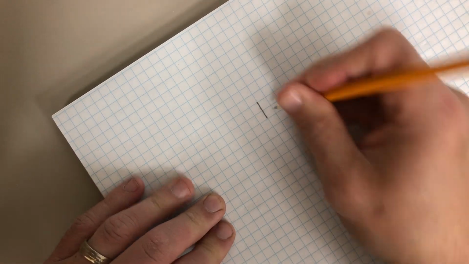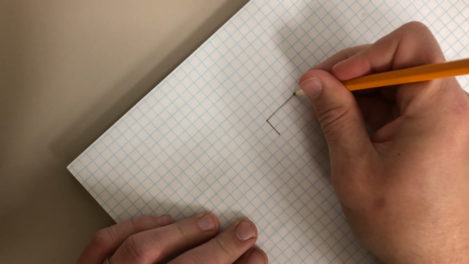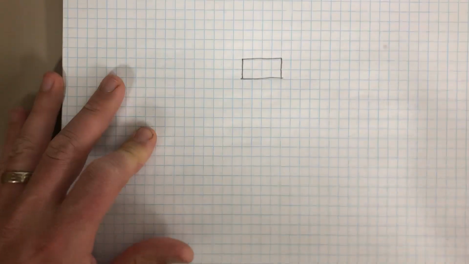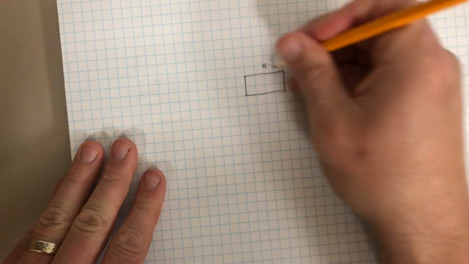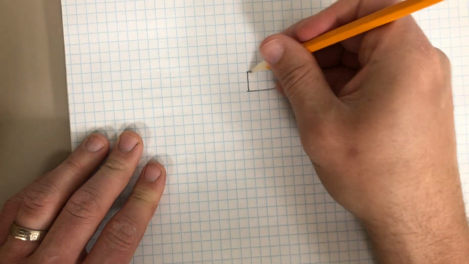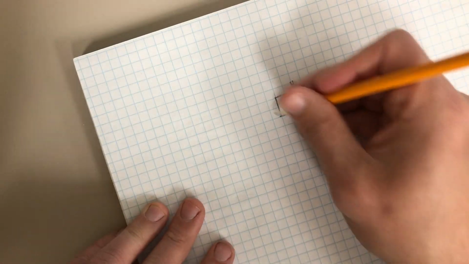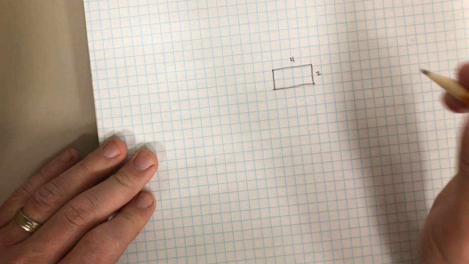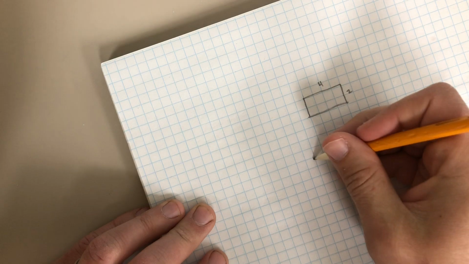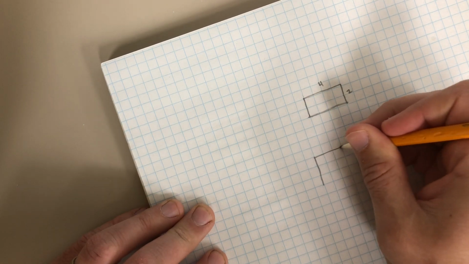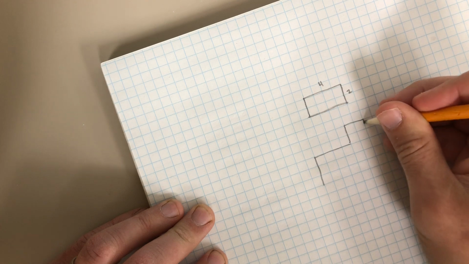Mr. Belke here with Lesson 103, the perimeter of complex shapes, found on page 538 in your books. Let's get to it. If we have a complex shape, not just a regular rectangle like that, if that's 4 and that's 2, you know how to find the perimeter of this, right? 4 plus 2 plus 4 plus 2 for a total of 8 and 4, 12 units. We're taking a look at complex shapes today, which look something more like this.